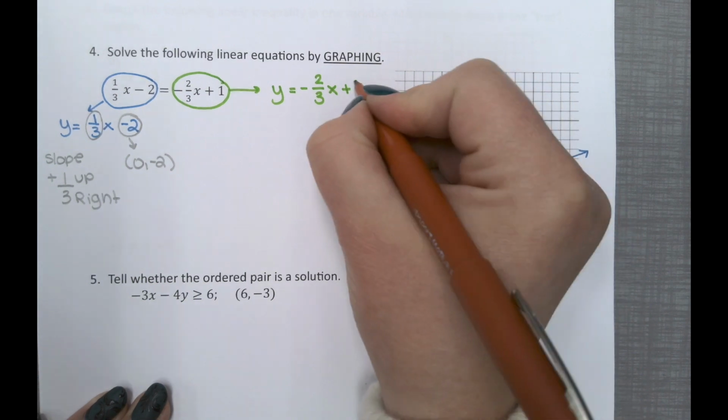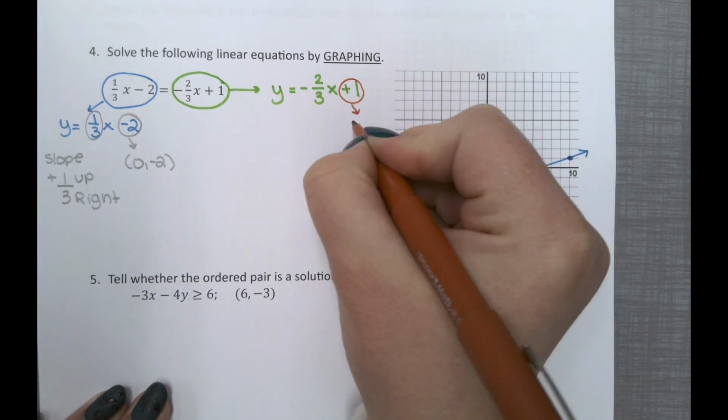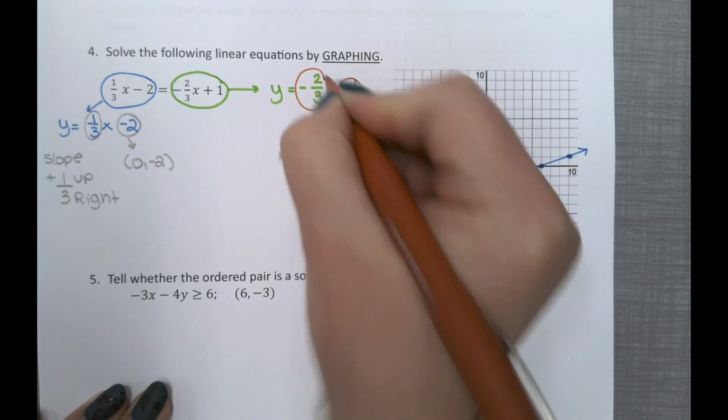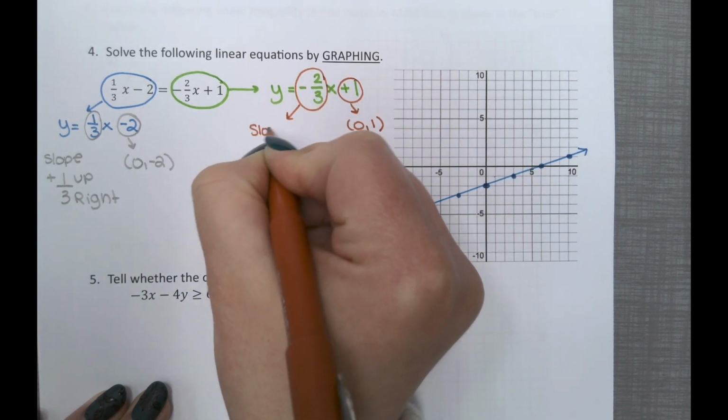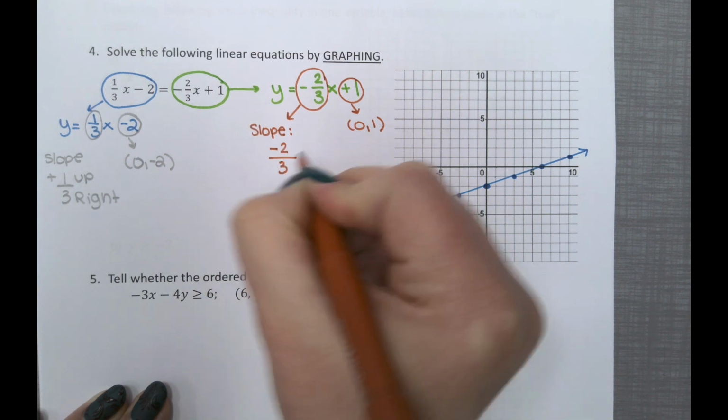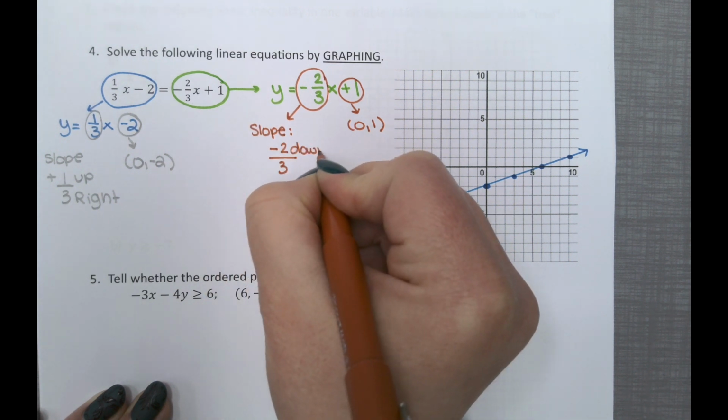And so here we have our y-intercept, and we have our slope. And our slope is -2 over 3. So we're going to go 2 down, 3 to the right.